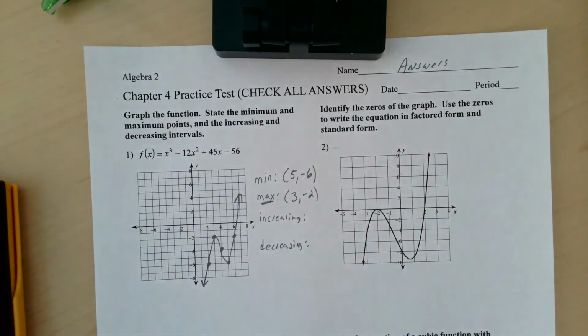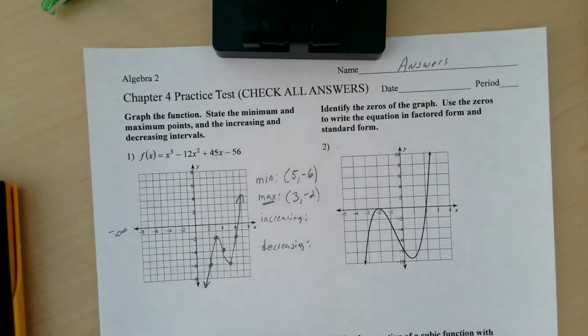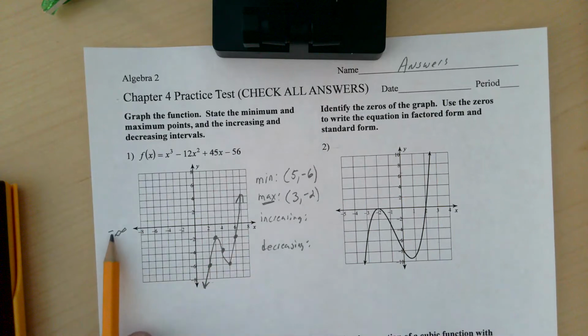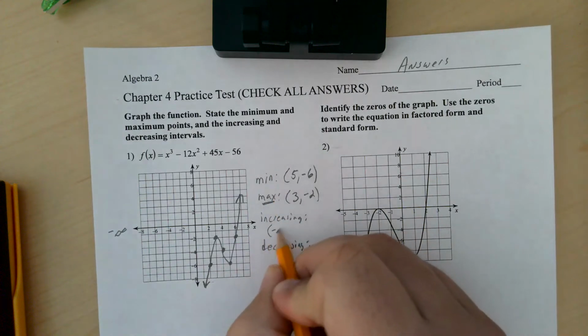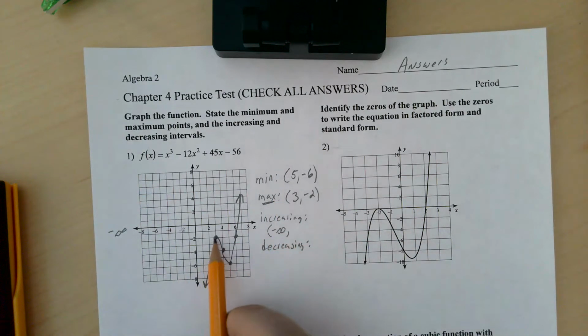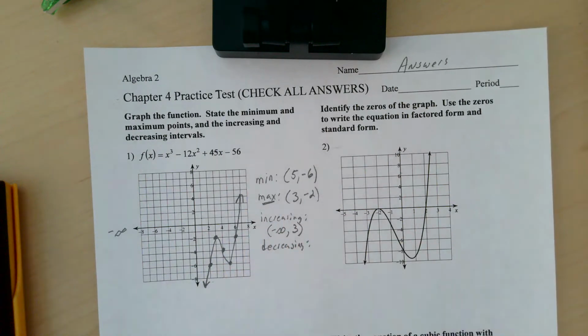When you are stating the increasing, decreasing parts, we must use x values. So we're going to start here way on the left at -infinity. We're going to see that this graph is going uphill. As I move along the x-axis from left to right, my graph is going uphill from -infinity, and then it's going to stop going uphill when it reaches an x value of 3. So just put it in parentheses. Then it's going to go downhill from this.